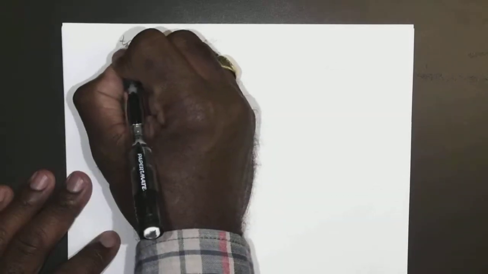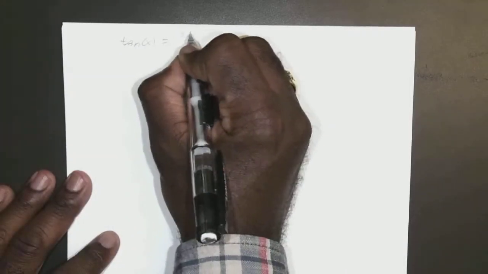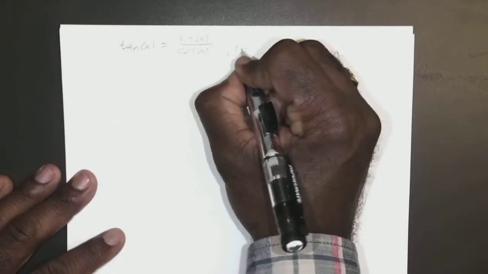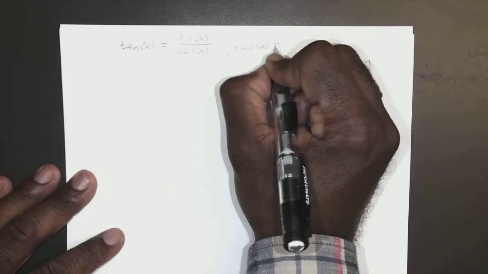Okay, so let's look at the graph of tangent. So we know that tangent of x is just sine of x divided by cosine of x. So we know that the denominator can never equal 0, so that just means that cosine of x can't equal 0.